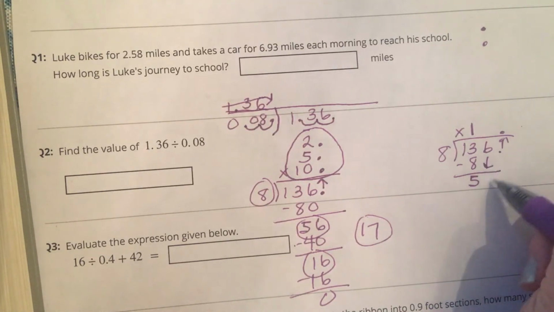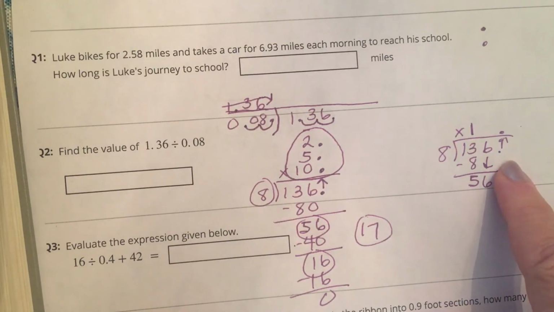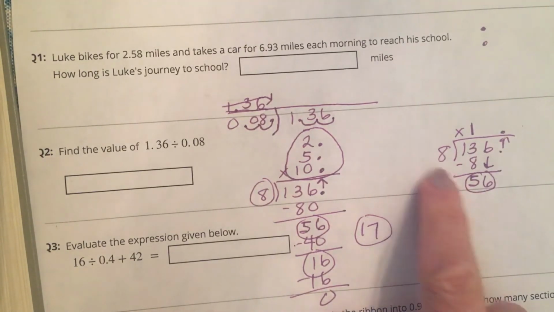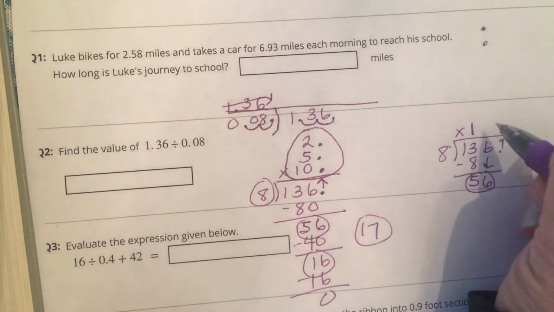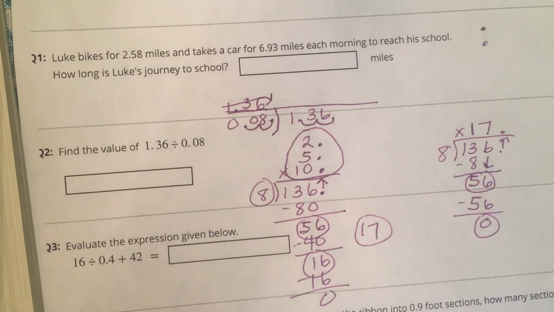And then I have to bring down my 6. So that's new to this page. We didn't do it over here. And now here's my new problem. 8 times what will get us close to 56 without going over? So if you think of your times tables, 8 times 5 is 40. 8 times 6 is my age. 8 times 7 is exactly 56. And I subtract, there's nothing more to divide, and I'm done.